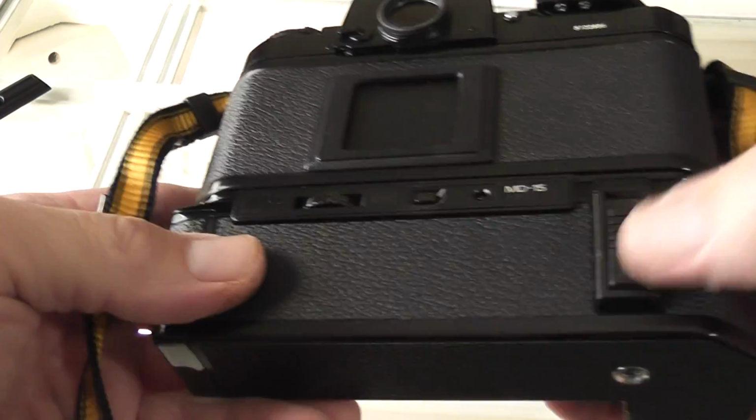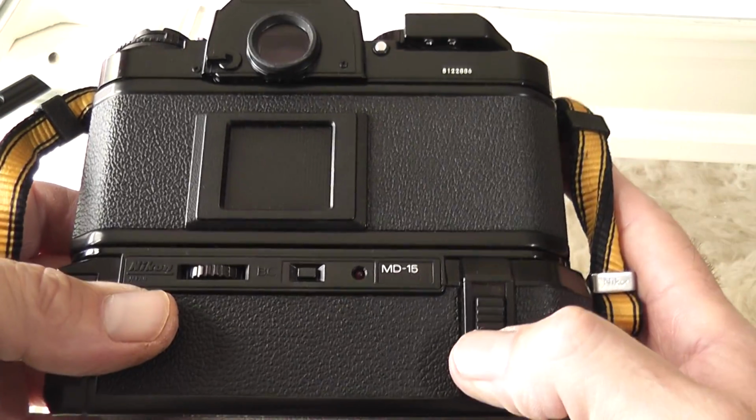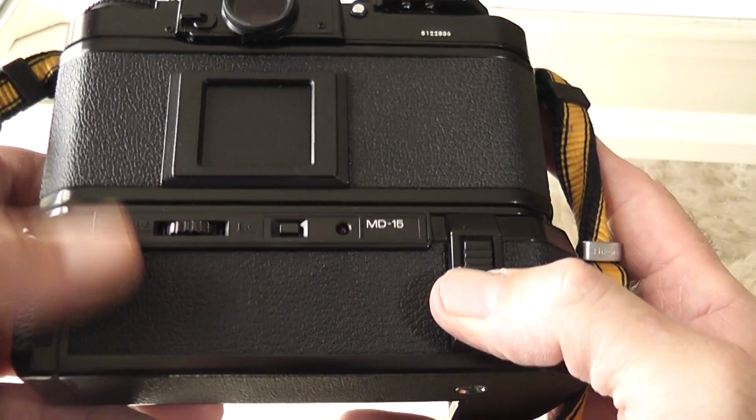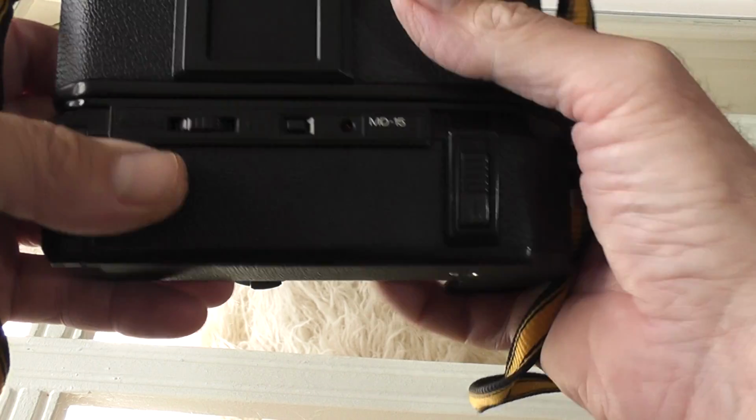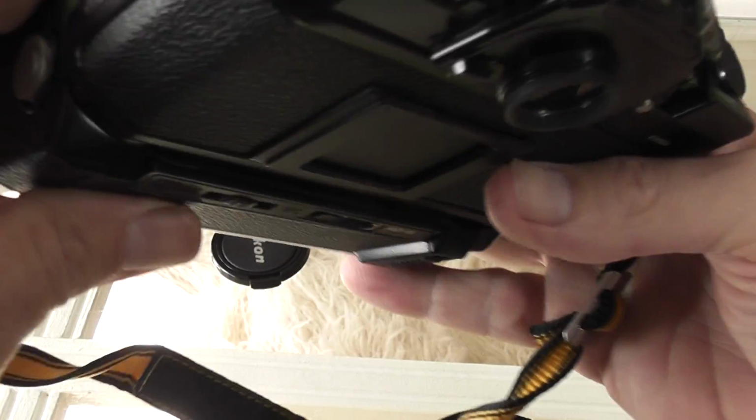To rewind at the end, if you've got the motor drive, you just flick up that button there which operates the release button on the camera, and then you can rewind the film manually. It doesn't rewind it with the drive.